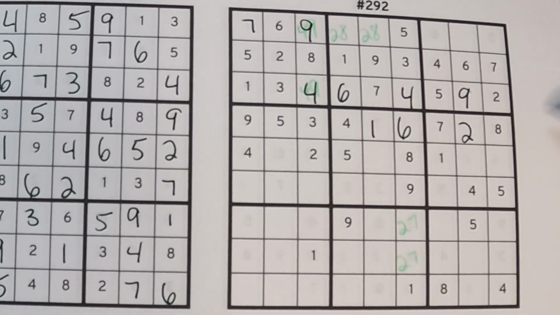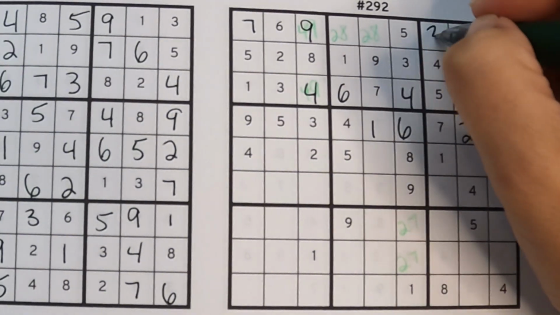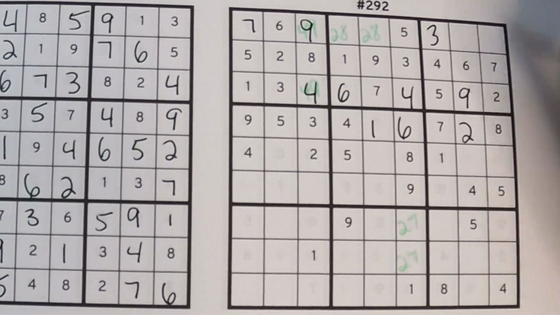For this box now, we're missing 1, 3, and 8. We've got 1 and 8 here, so this is our 3. 8 here, so 1, 8.